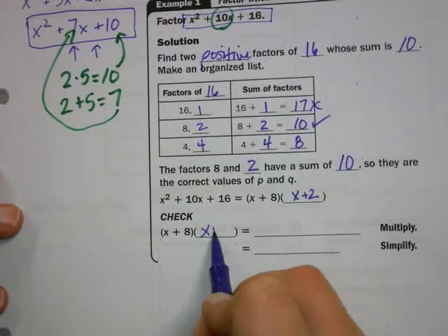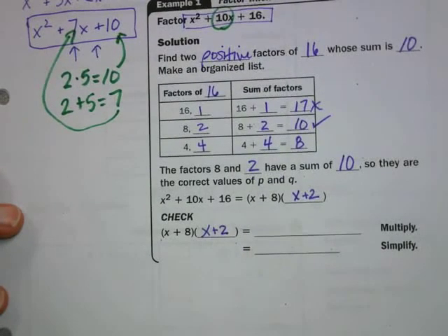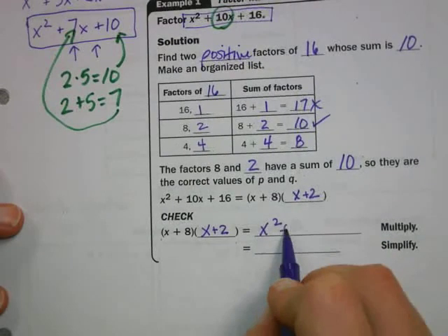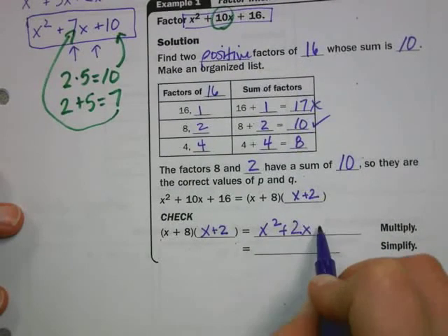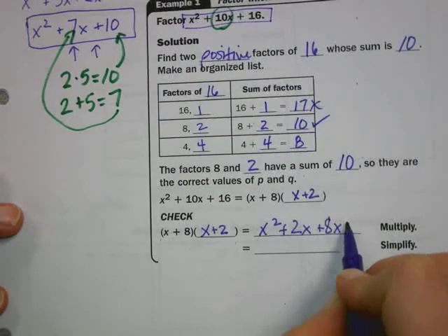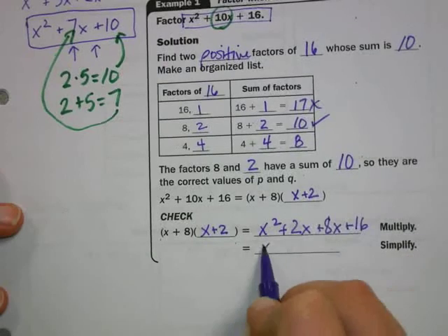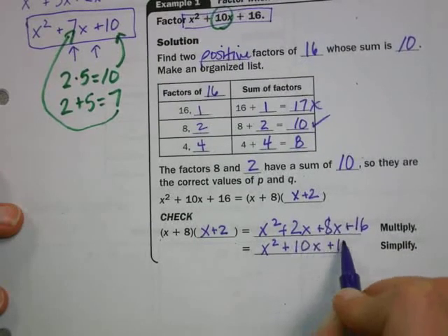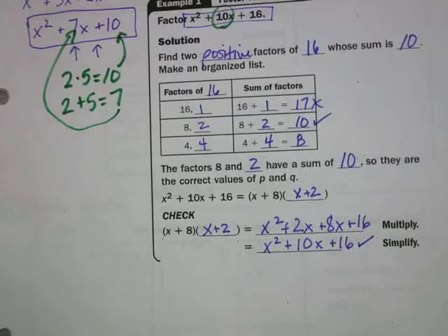So let's check it. We're going to FOIL it out. X times x is x squared plus 2x plus 8x plus 16. Is that what I started off with? X squared plus 10x plus 16. That is it.